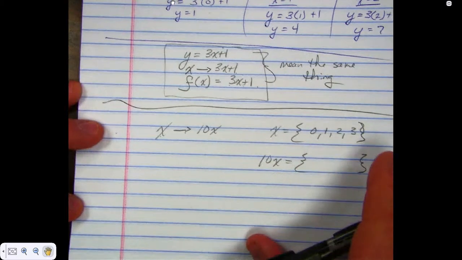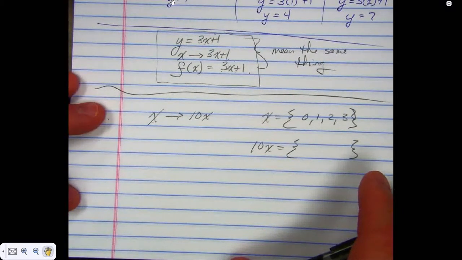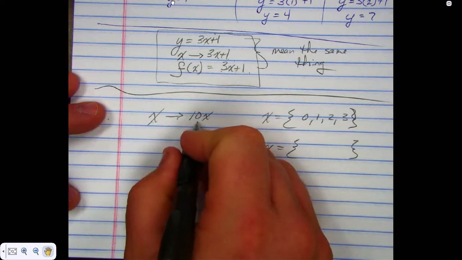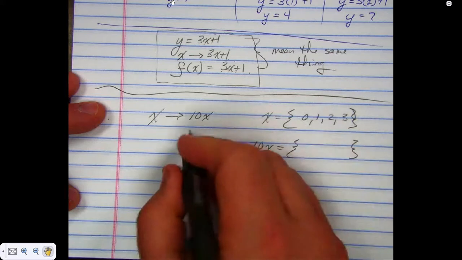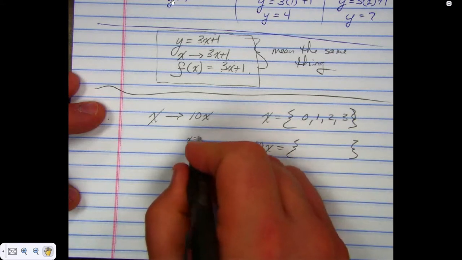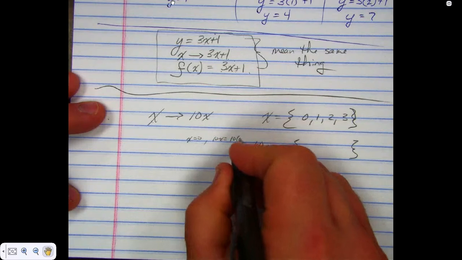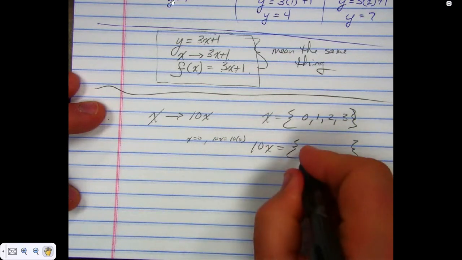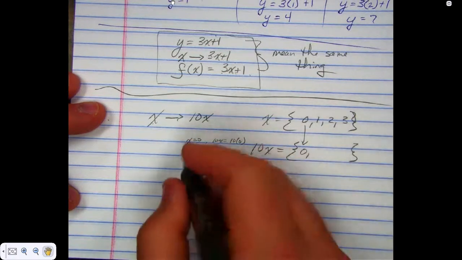Everybody watching, write it down in just a second. x starts out as x, then it changes to 10x. So if I start out with x at 0, 10x would be 10 times 0, which would give you 0. So this stays the same.